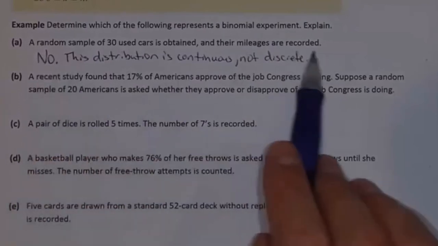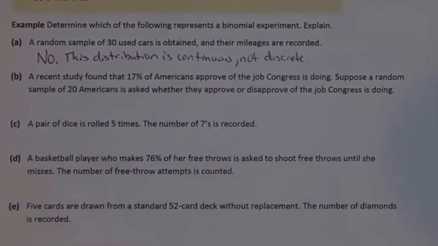Now, could I convert this so that it is binomial? If I were to define success as the car has less than 100,000 miles on it, then failure would mean that the car has 100,000 miles or more on it.